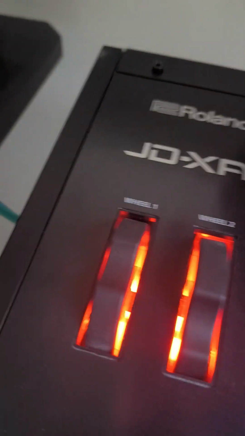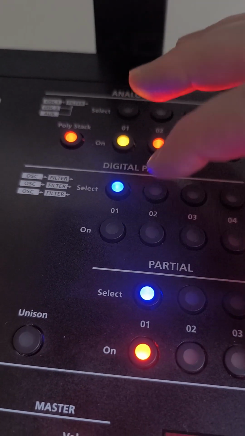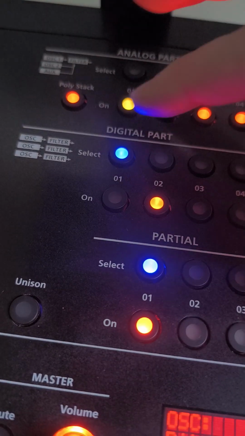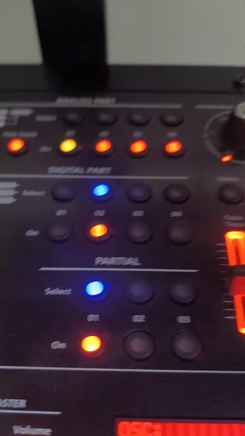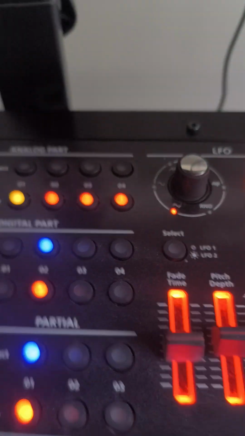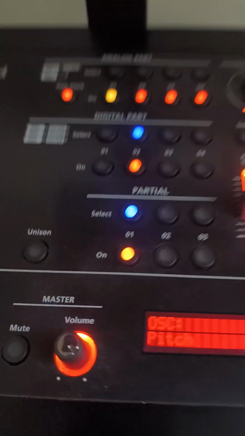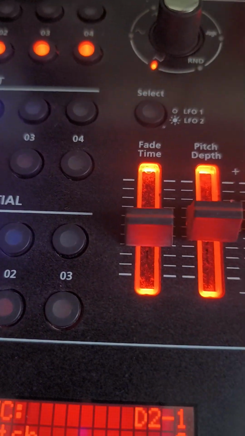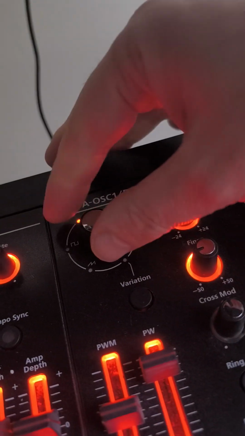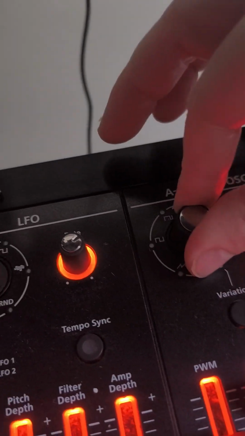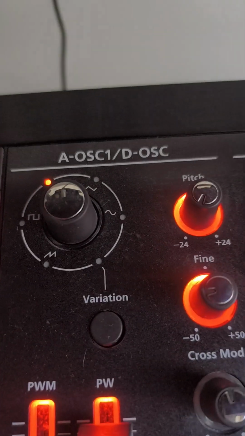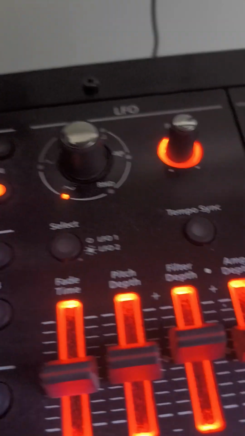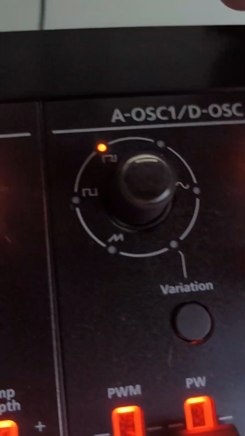Right, and I can add another digital patch here. So here, turn that off for a second. So blue button means I'm adding it. So I'm on to my second digital patch here. Now again, that starts off with the saw wave. I'm going to make this digital patch a square wave. That's too high. I'm going to bring down the semitones again.